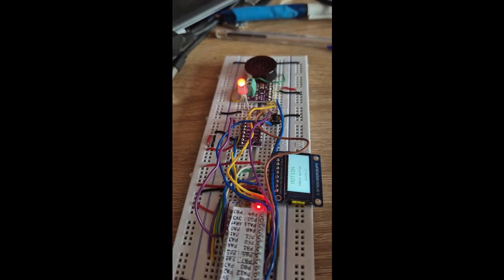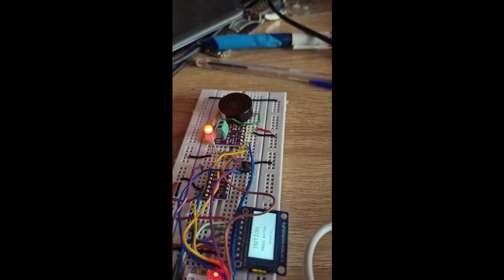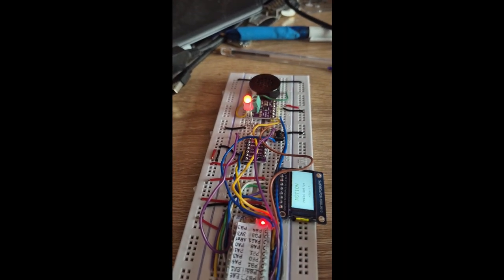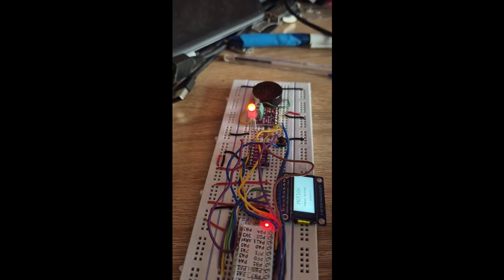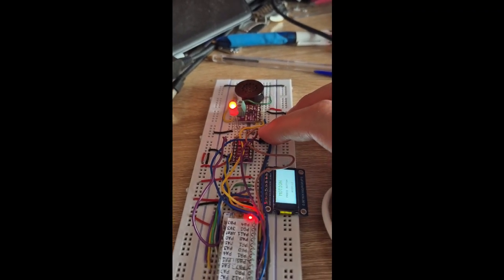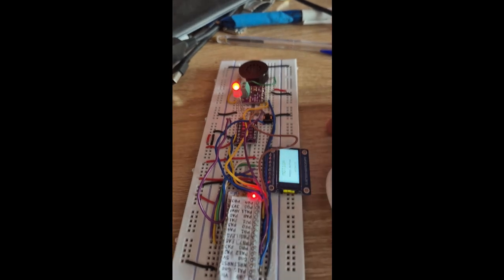When that happens, the buzzer should go off, but obviously that's not working. And then it resets back to red. You just press the button again to wake it up and start the game again. And that's pretty much it.